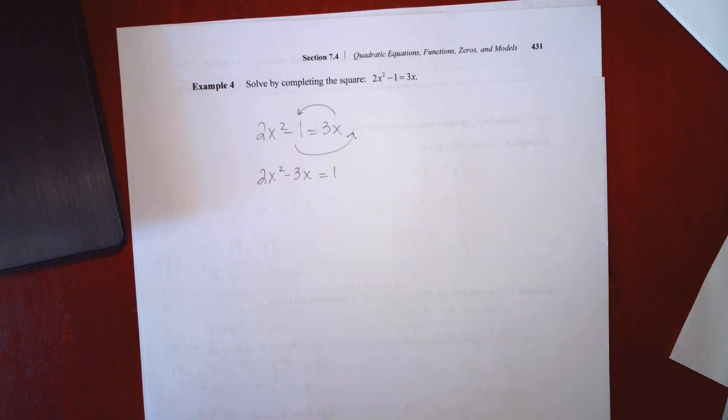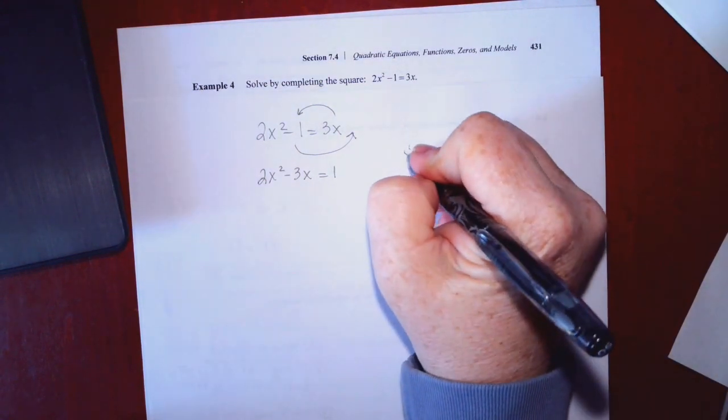So that was step 1. Move the constant to the side by itself. And I always put the constant on the right just for consistency's sake, but it doesn't really matter.